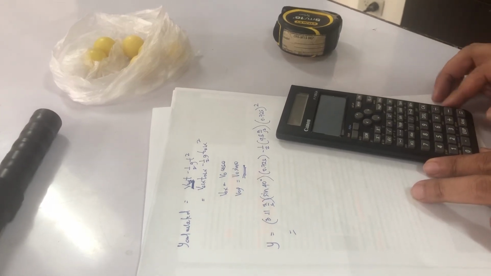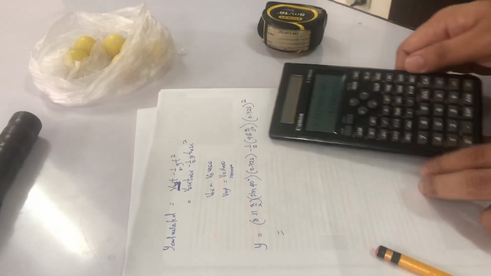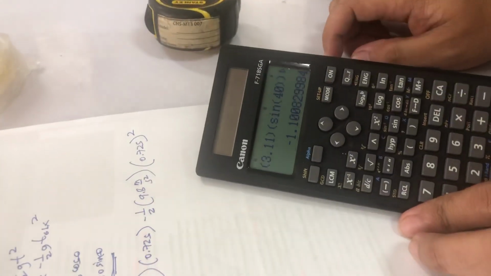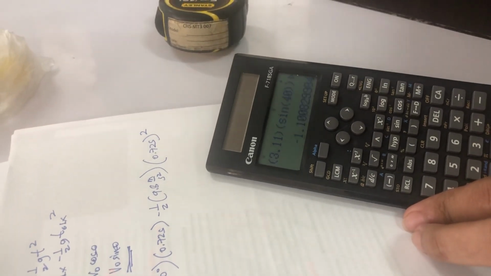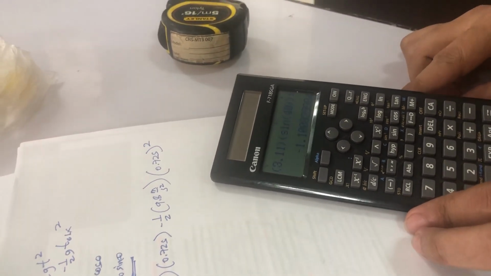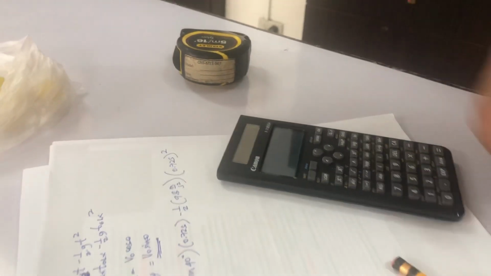The answer here is 1.10, and it is negative. Why is the answer negative? Because the distance is below the starting point. If the distance is below the starting point, the value is always negative. So this is negative 1.10.